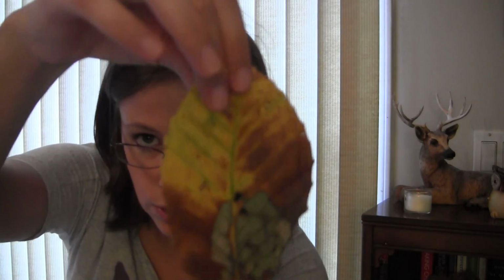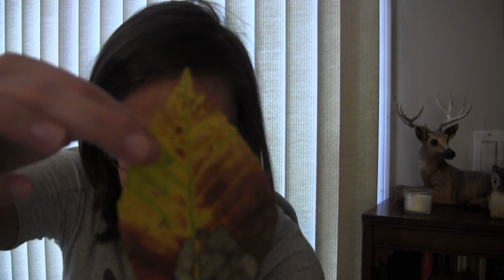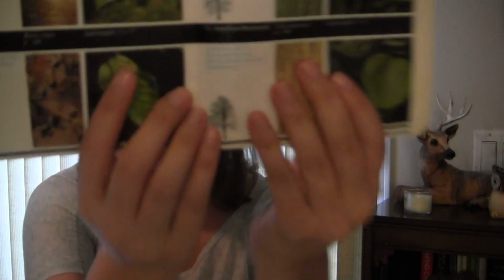Now for the leaves. Let's see. I have this river birch. I know, it's kind of decaying, but you can still see the different accessory pigments coming through. And the lines are like a V. They're not rounded, they're very straight. This is what it looks like.